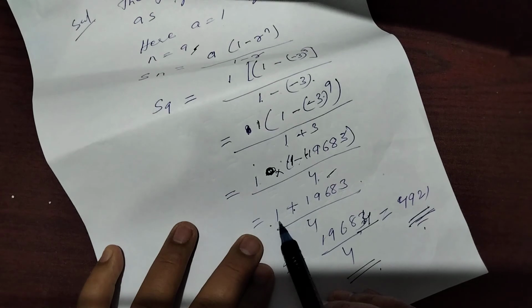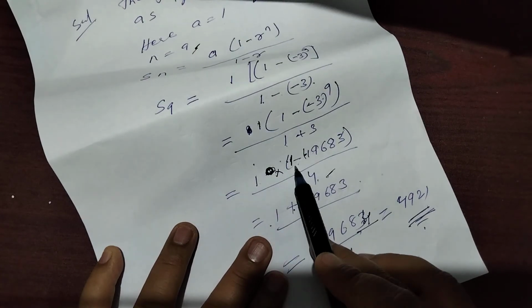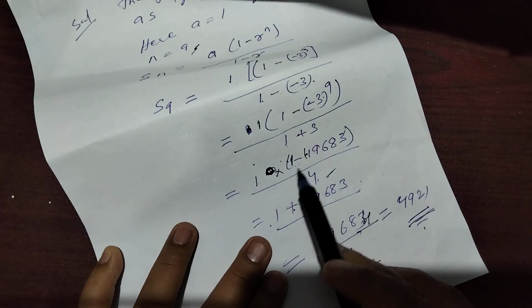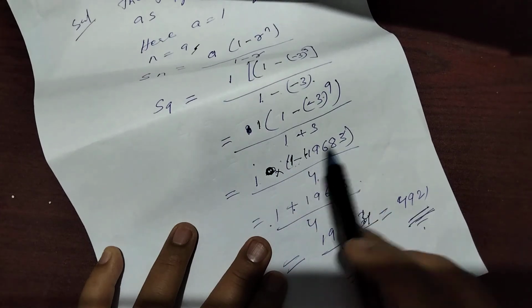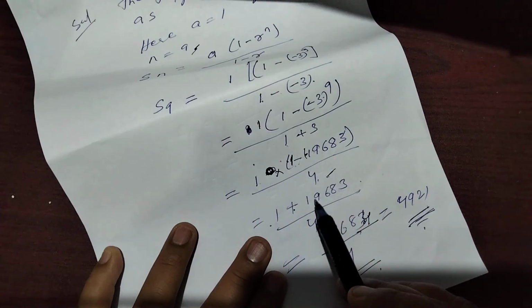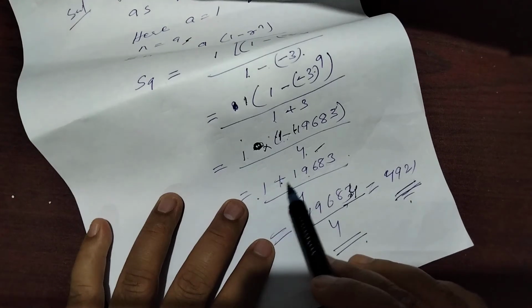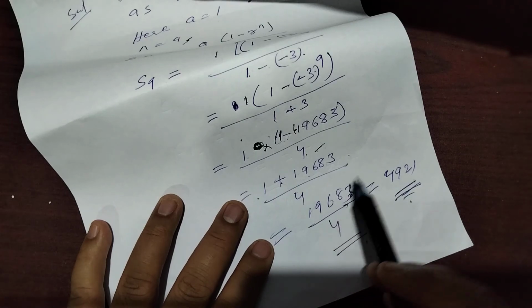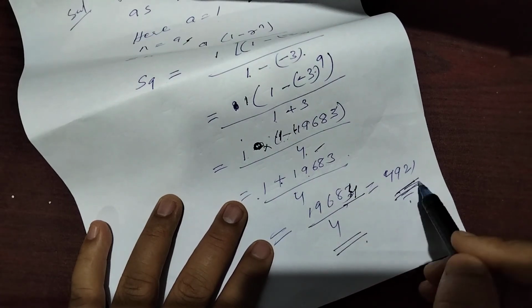Then 1 multiplied inside, it will be 1 into 1 is 1, and minus minus becomes plus, so plus this number, divided by 4. Further, 1 plus this is equal to 19684 divided by 4, so it will be 4921.